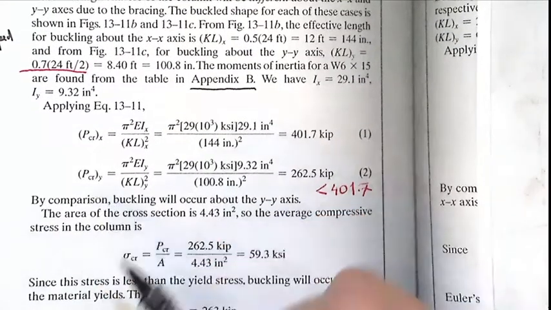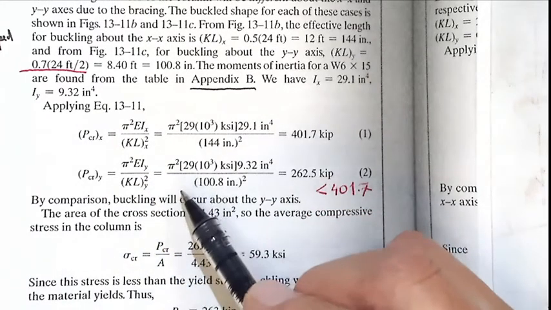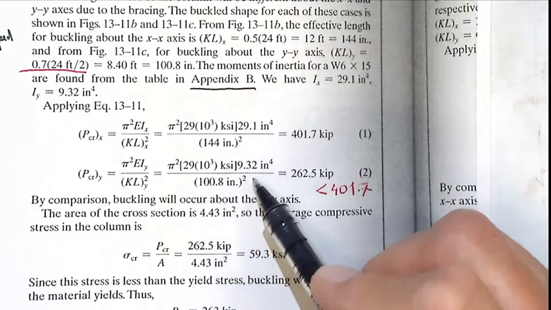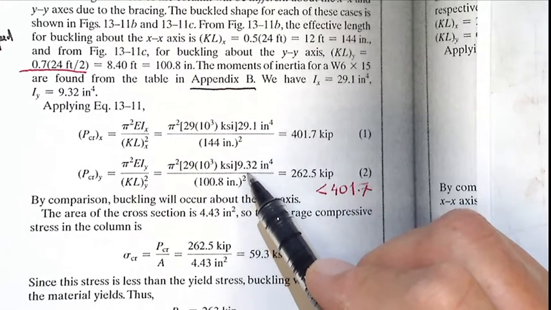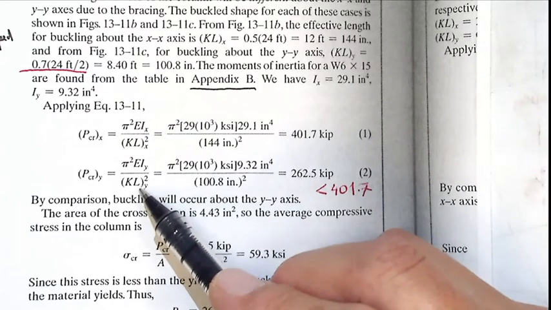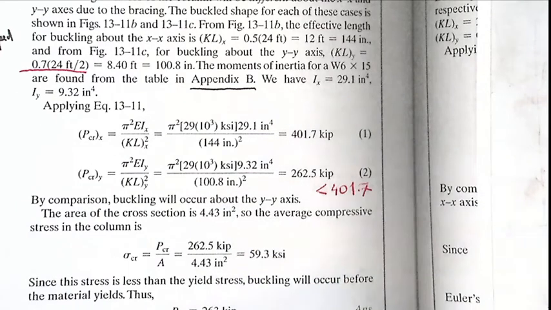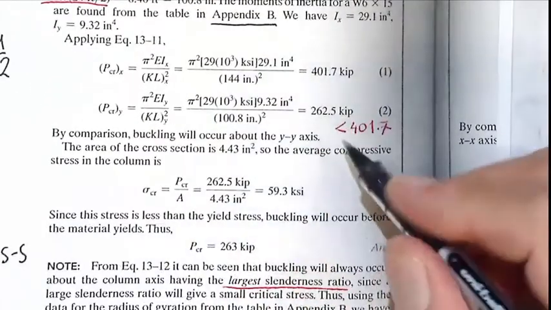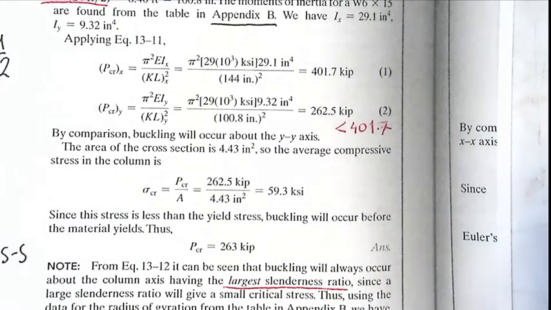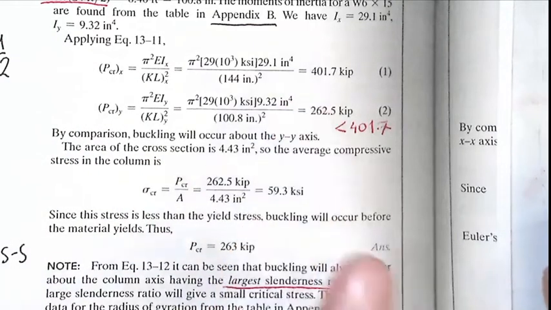Now in y direction, the critical load is pi squared E I_y over (KL) squared. E is the same, 29 times 10 to the power 3 ksi. Now the moment of inertia equals 9.32 inches to the fourth power, divided by 100.8 inches, the KL we calculated, this value squared. So this gives me 262.5. So even though we did bracing, still this buckling load is smaller than the previous one in the x direction.